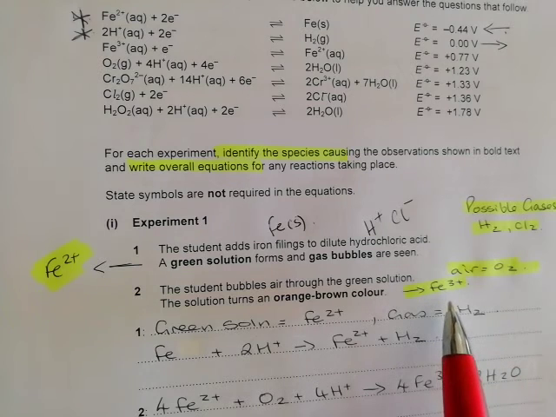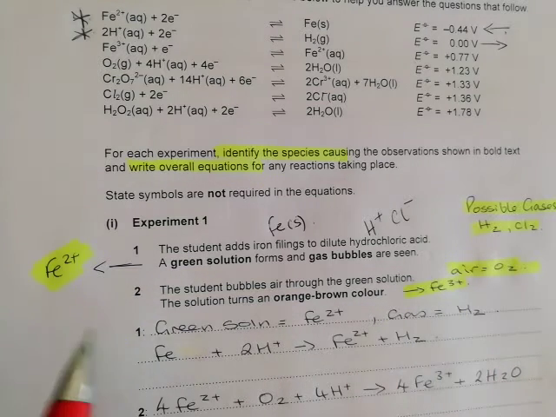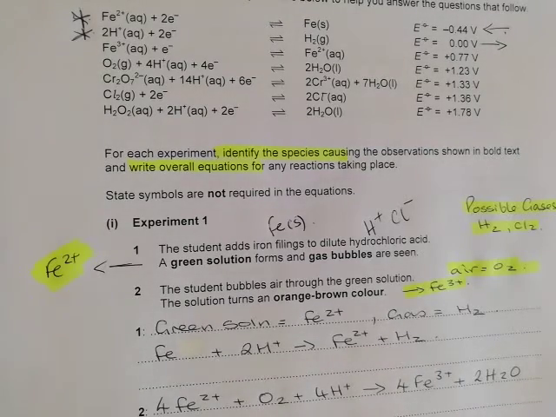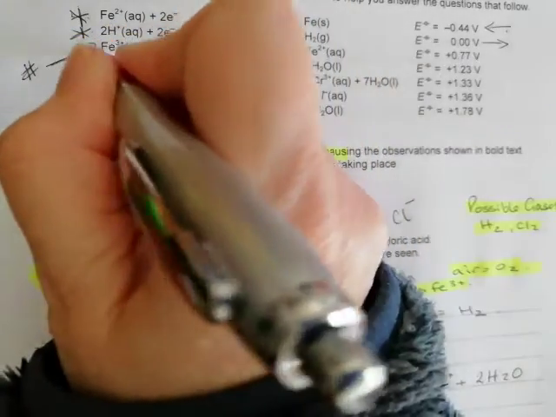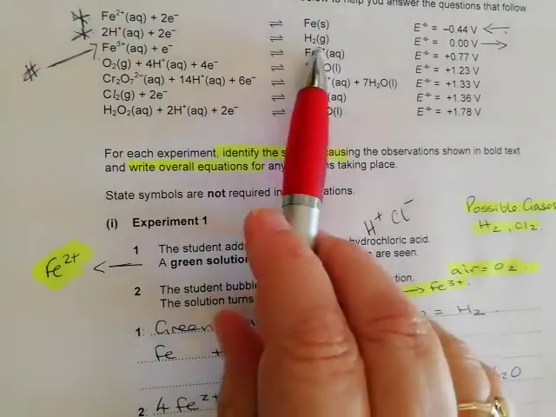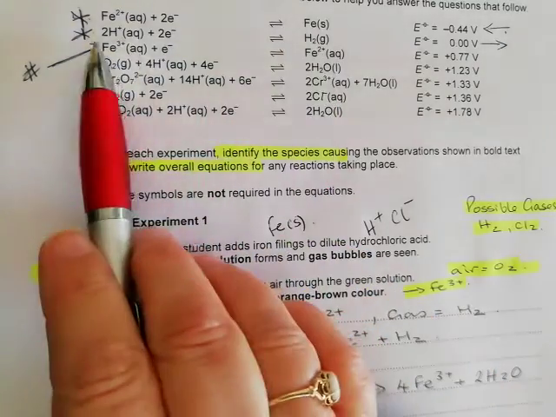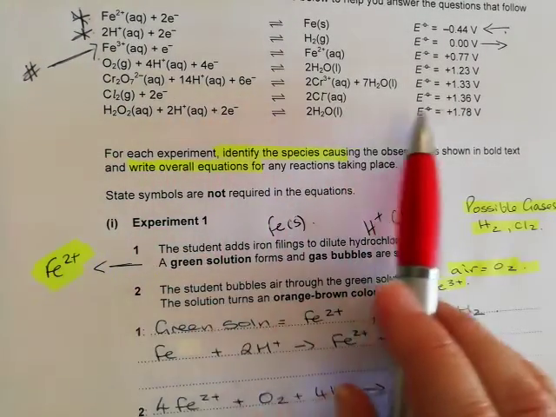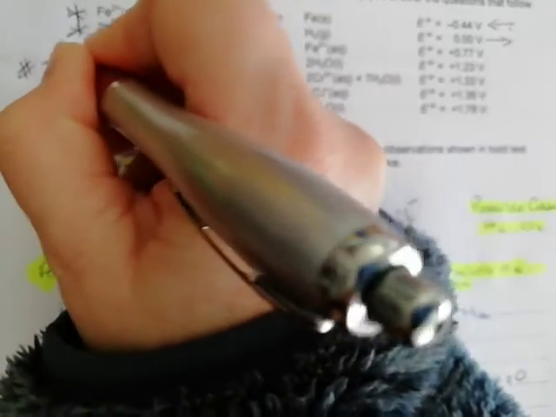So we are looking for something that starts with our Fe2+. We've got a couple of choices for Fe2+, and we know that we're going to go to Fe3+, so we're looking at this one this time. Fe2+ to Fe3+. If that's going backwards, we want something that's going more forwards to make that happen. And here's our oxygen, more positive than that one was.